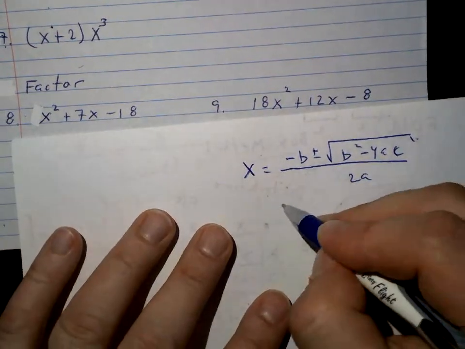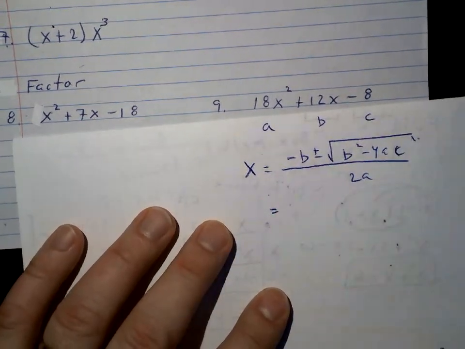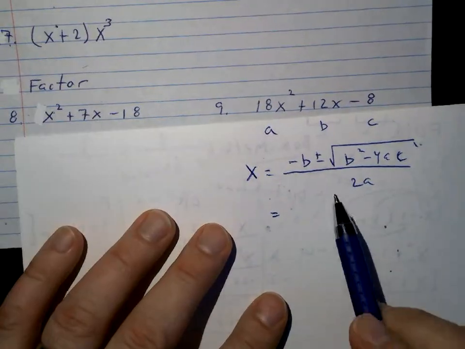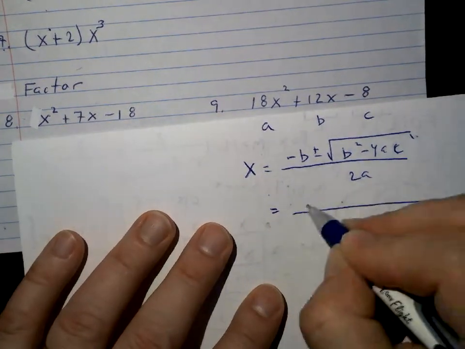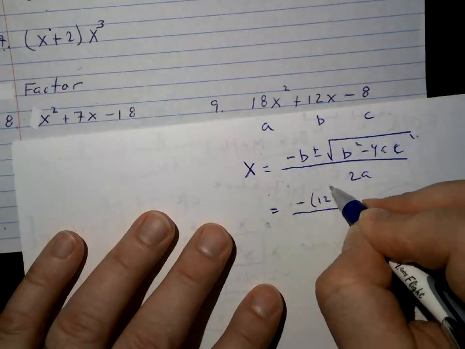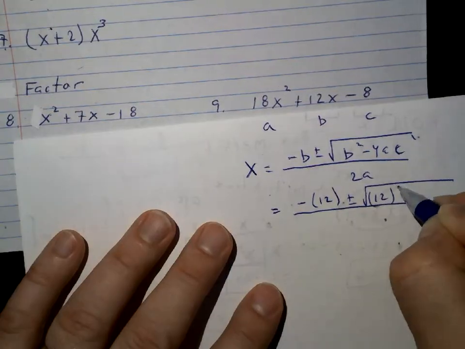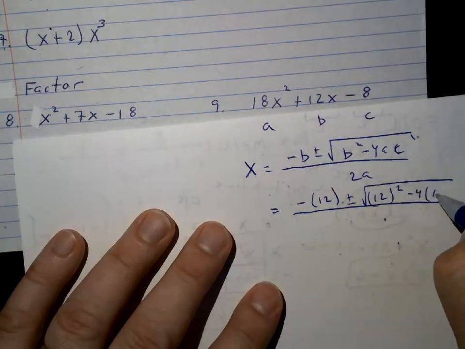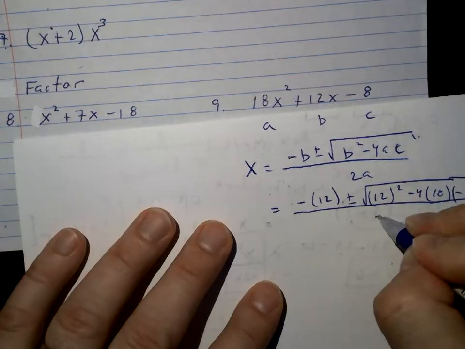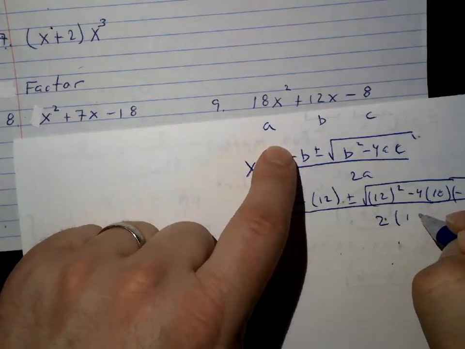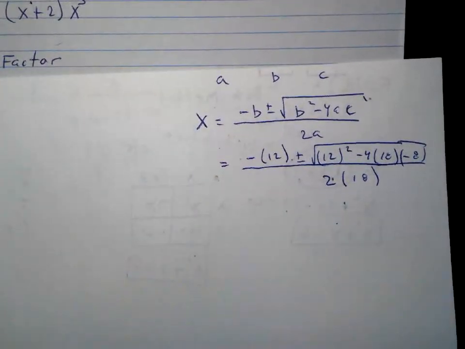To get you started, remember, this is your a, this is your b, this is your c. So I would like you to do this on your own. I'm just going to set it up for you, and I can give you the answer. That's negative 12 plus or minus the square root of 12 squared, minus 4 times 18 times negative 8, and then 2 times 18. It looks miserable, but it should work out really nicely, I'm hoping.